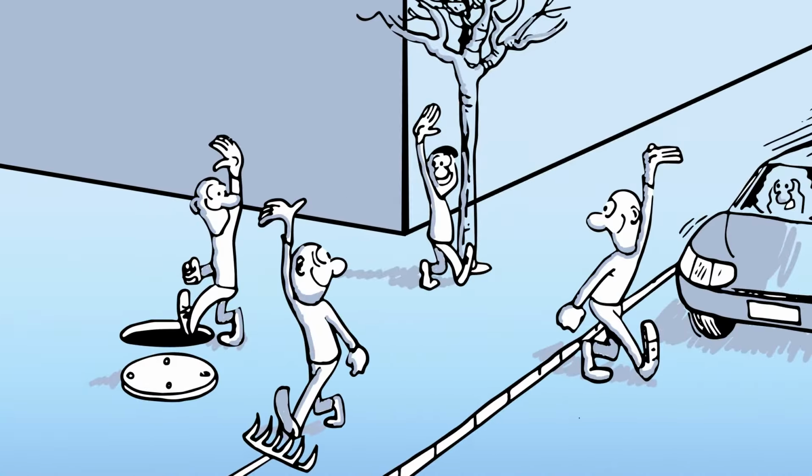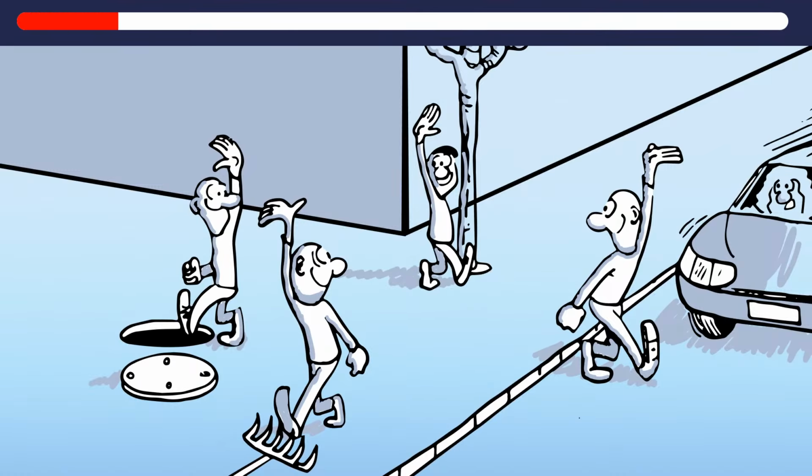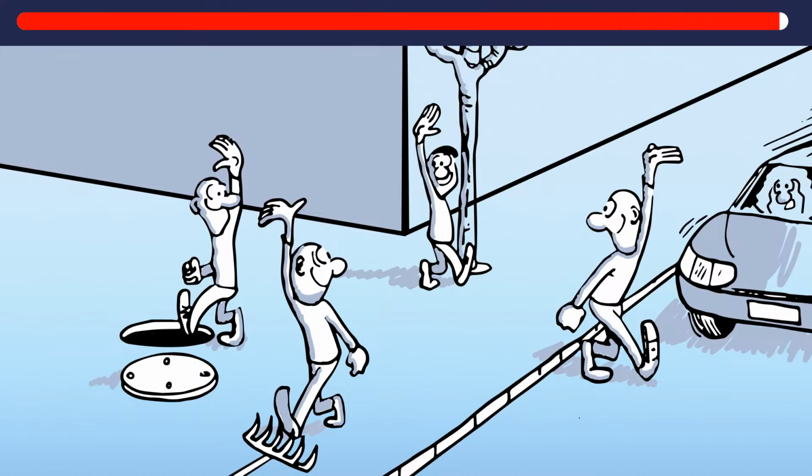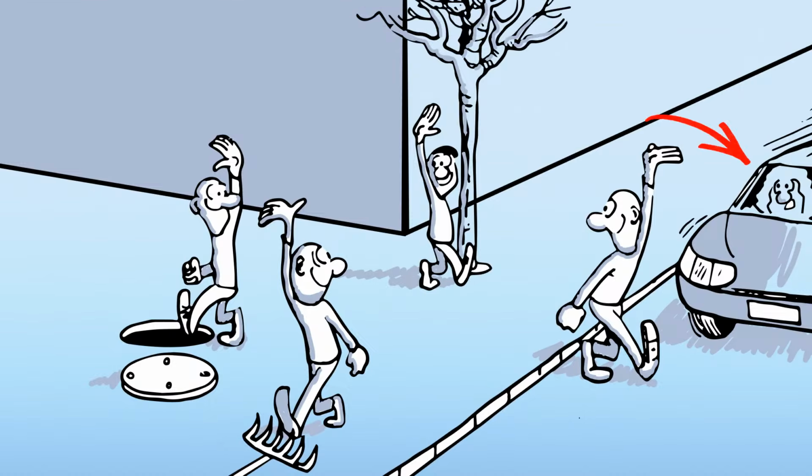Look at this picture. Who's the safest person here? It's the elderly lady who's driving the car. She will have no problems with her health whatsoever.